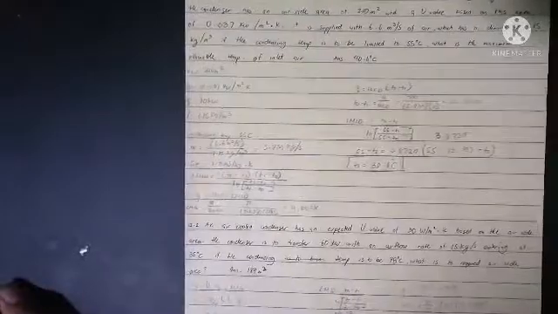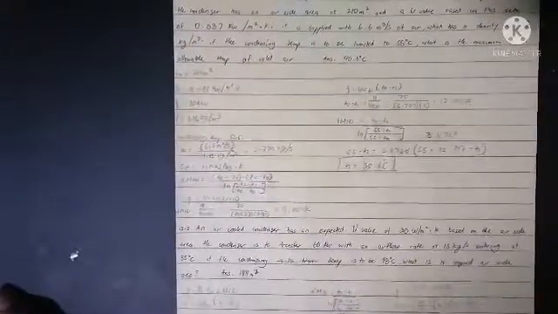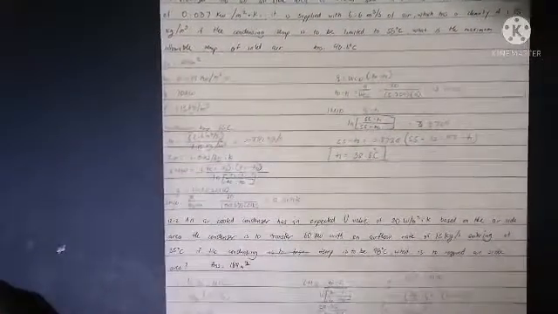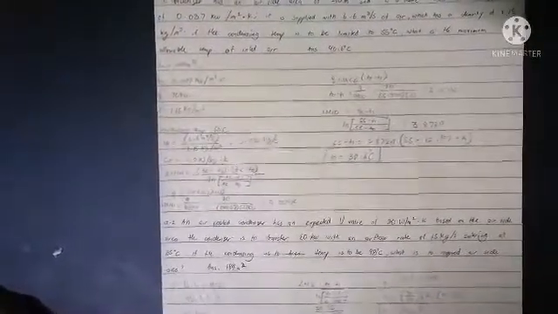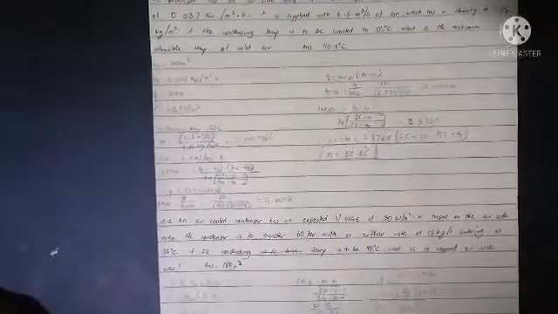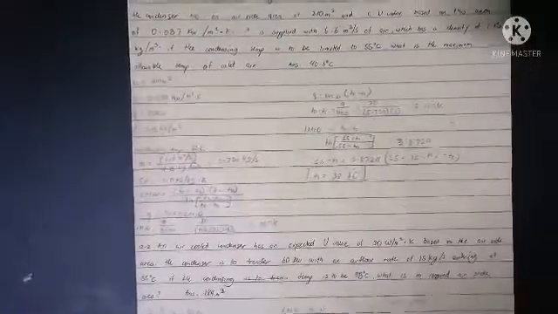Next is LMTD, that is (To minus Ti) over ln of (55 minus Ti) over (55 minus To). That equals 3.8724. And next, 55 minus Ti equals 3.8724 times (55 minus 12.197 minus Ti). So our Ti is equivalent to 38.6.